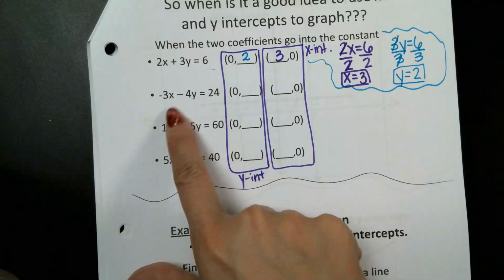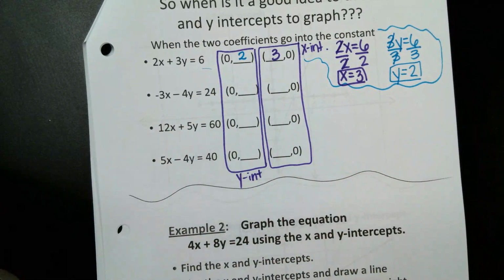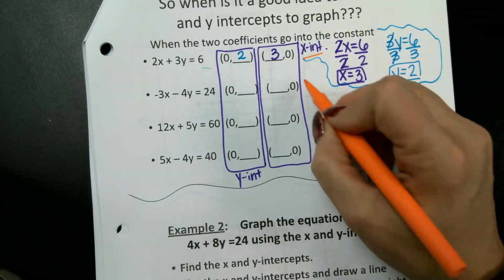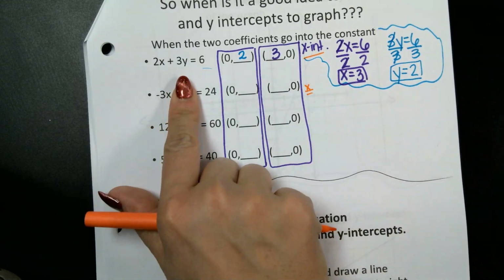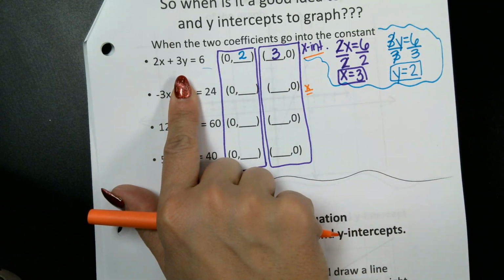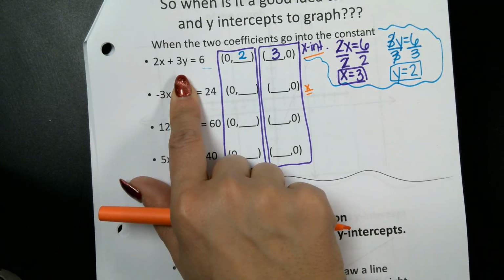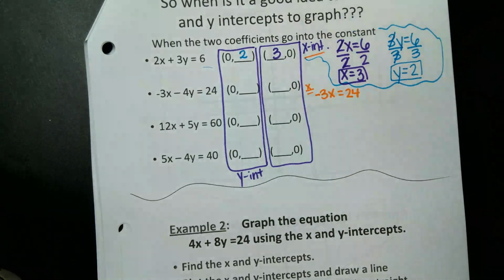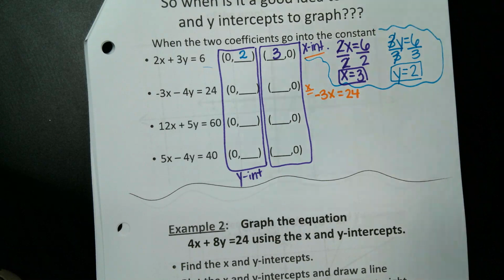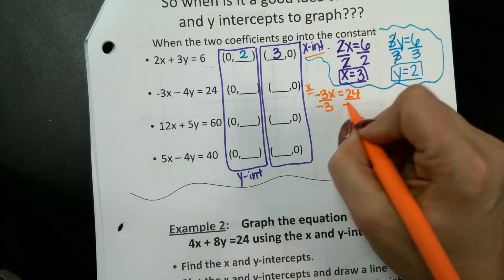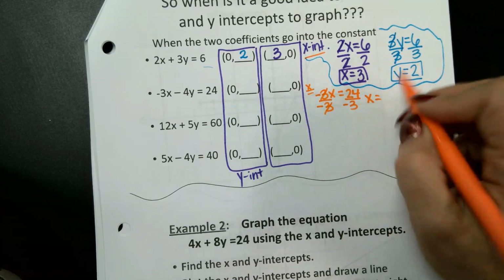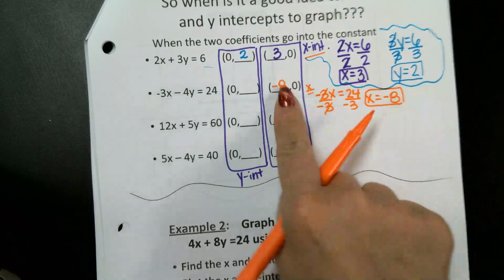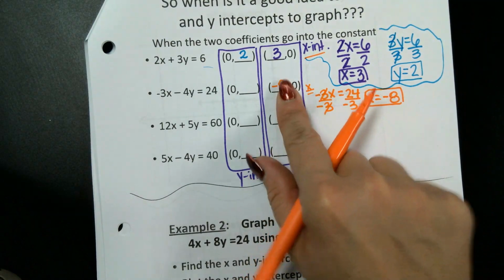Okay, I'm going to do one more, and then I'll have you guys do these bottom 2. So for this one, if I'm looking for x, I'd cover up the -4y, and what does that say? -3x equals 24, and we would just divide by what number? So what does x equal? -8. Okay, make sure you go over here and put it in this box, because it's the x-intercept.